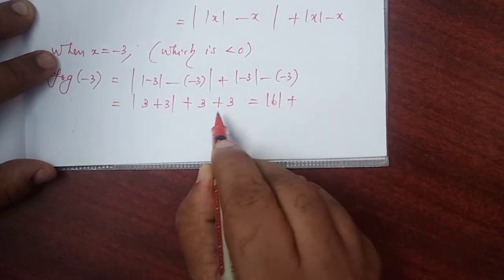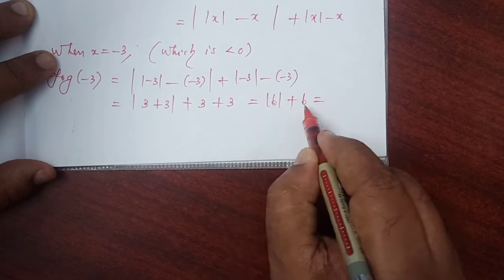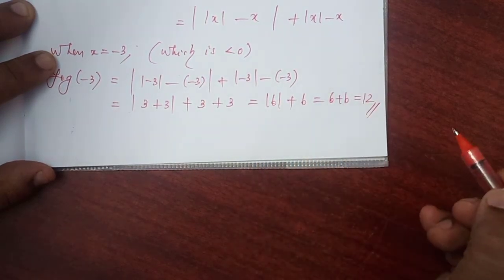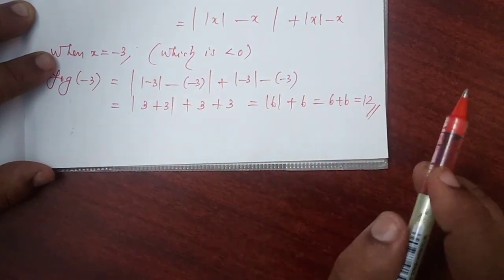Modulus of 6 plus 6 is 12. That is the answer. Okay, we can verify whether it is correct or wrong.